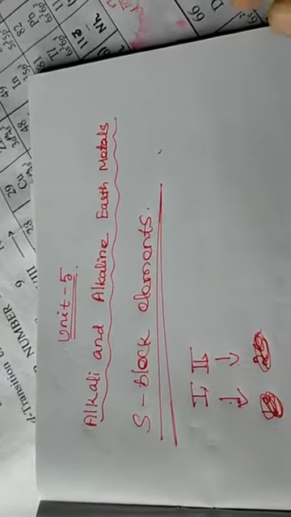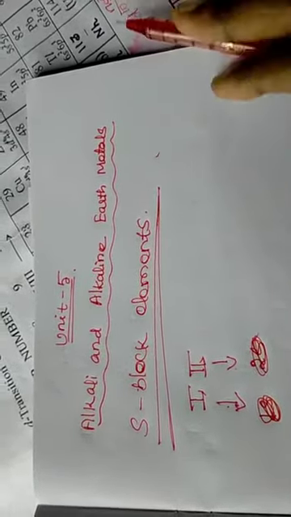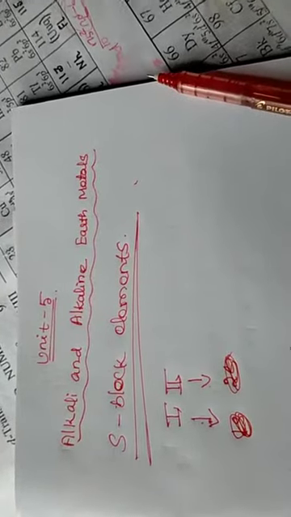New topic, new unit, Unit 5. Name of that unit, Alkali and alkaline earth metals. Alkali and alkaline earth metals are generally known as S-block elements. In this unit, we are going to cover the general characters and uses of these two types of metals, and also some compounds of alkali metals and alkaline earth metals.